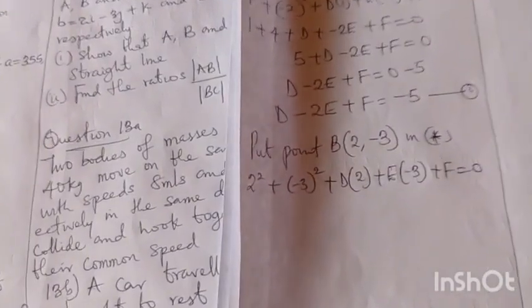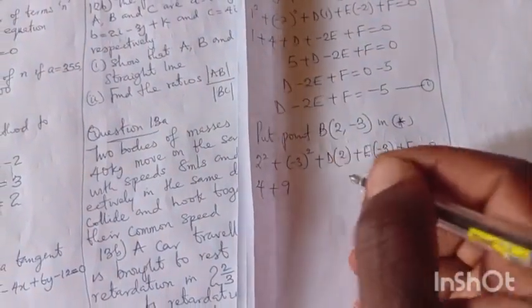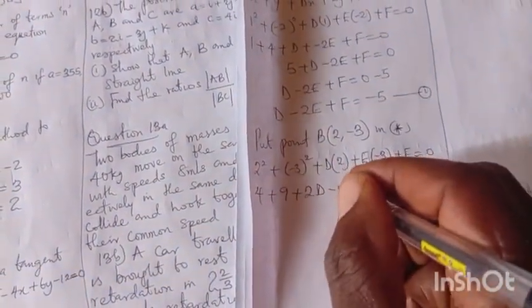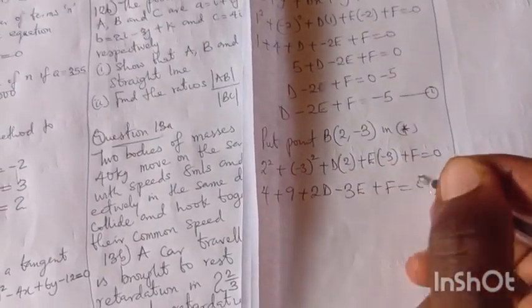I believe we are making sense here, which means I have 4 plus 9 plus 2d minus 3e plus f equals to 0.